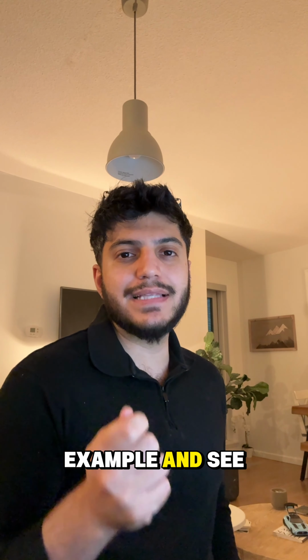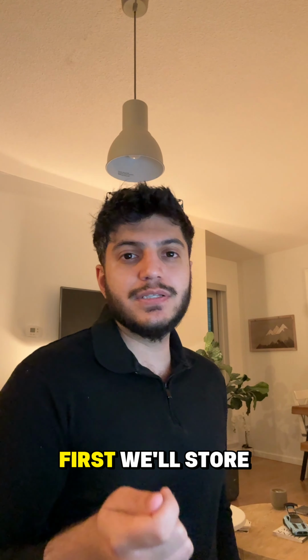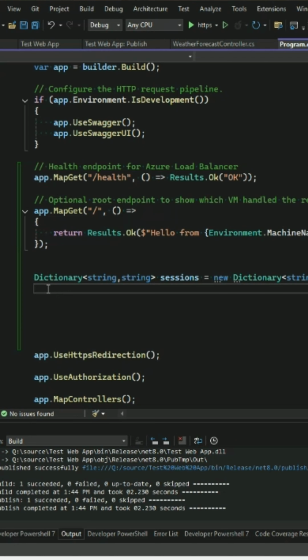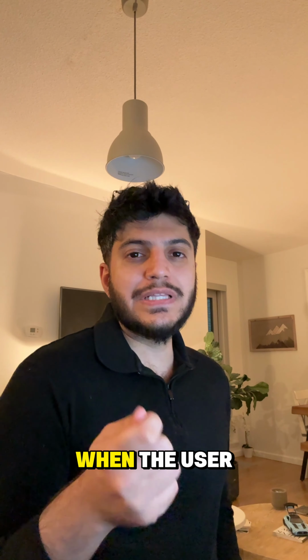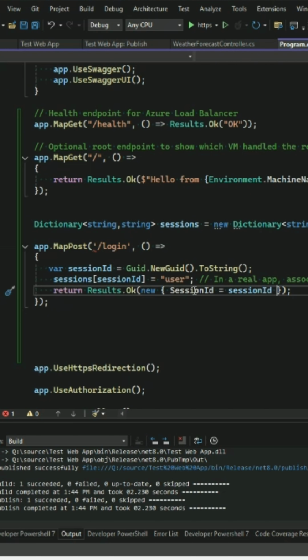Let's take an example and see what happens through code. First, we'll store some basic user information in a dictionary. Think of a dictionary as memory inside the server. When the user calls the login endpoint, we create a new session ID and store that in the dictionary.